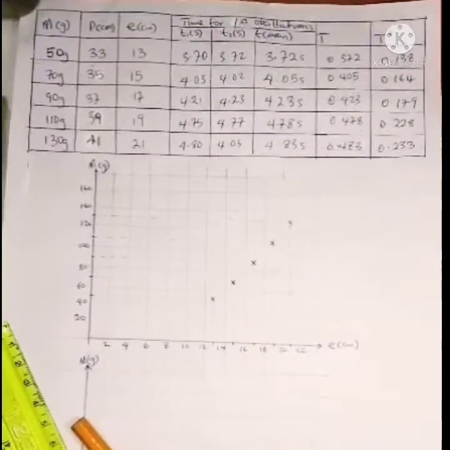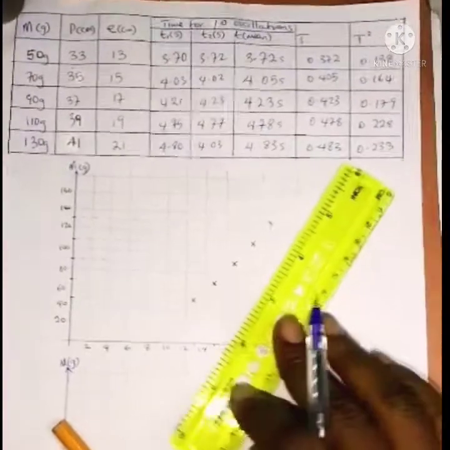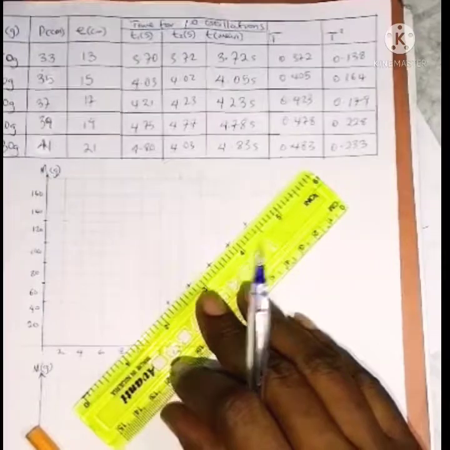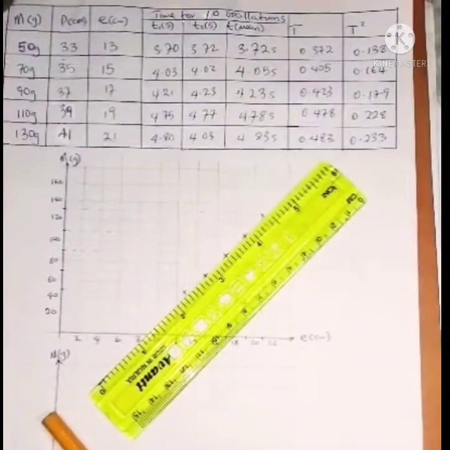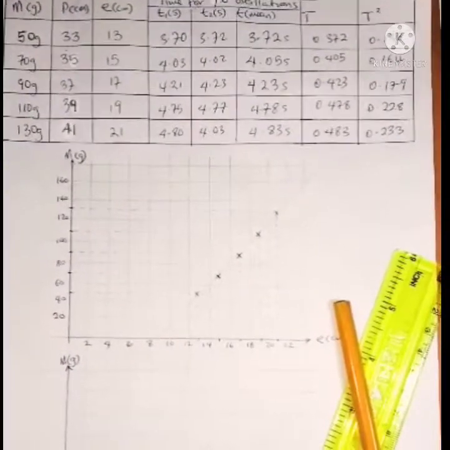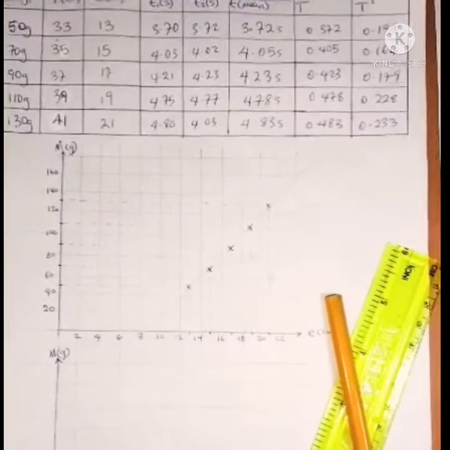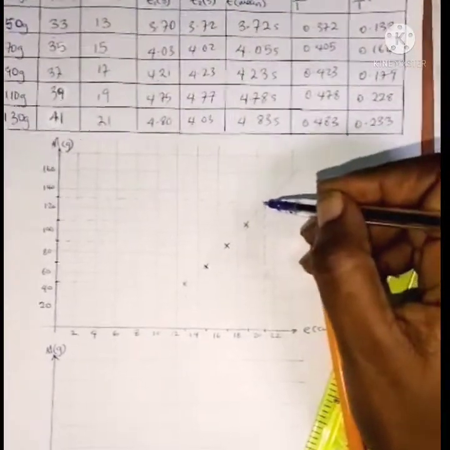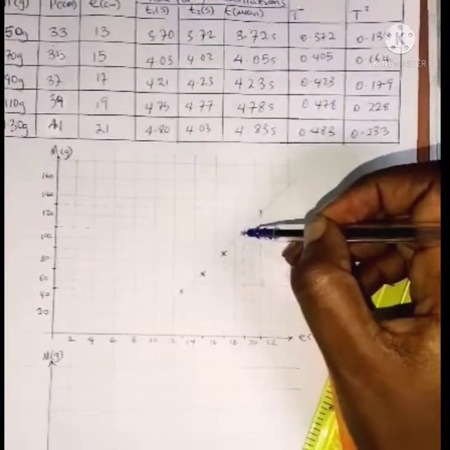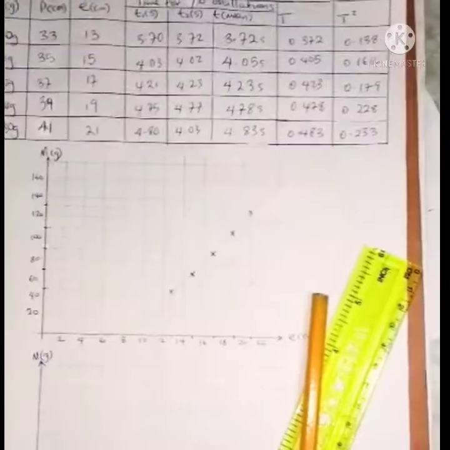So now that we've gotten our 5 points, we're going to draw a line joining the points. We'll join this line. That's our slope. So this is our line. Okay, so how do we find our slope? We find our slope by locating any 2 points on the line and drawing a triangle. So we can take this point and this point, and we'll draw a triangle out of it.